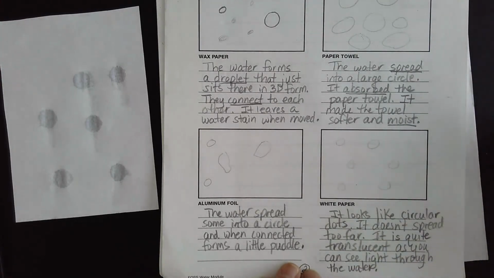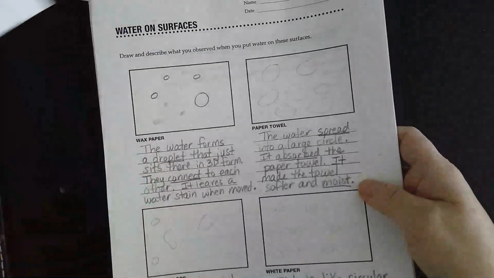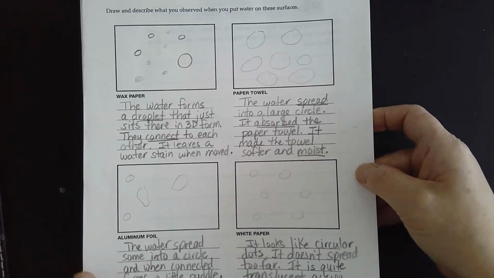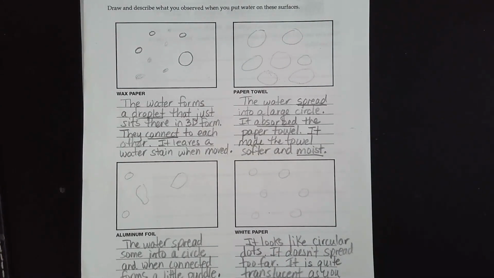Okay. All right, friends, and I will hold this up here so we can look at it all together. Water on surfaces. And that, my friends, is an end to our very first experiment. I hope you had fun. Make sure to clean up after yourselves and make sure you submit a picture of your work to your teacher. See you in the next lesson.